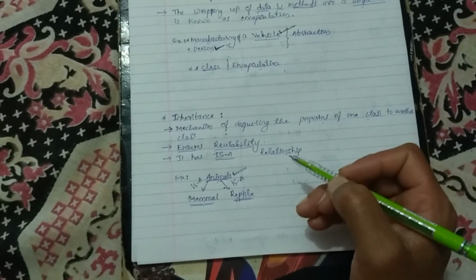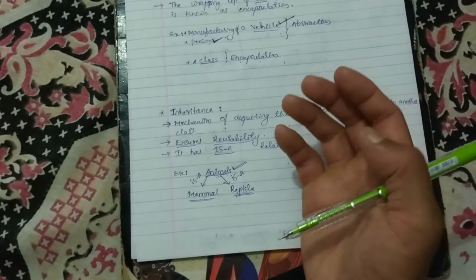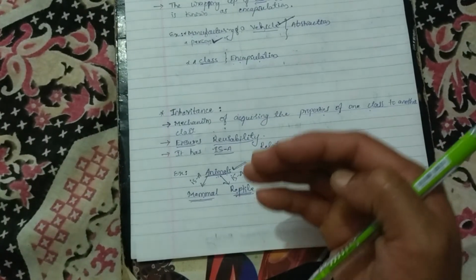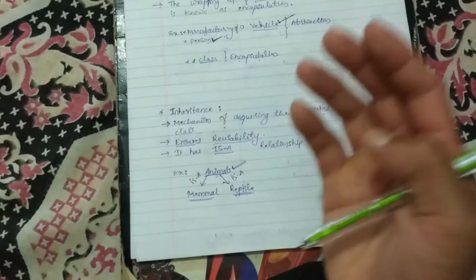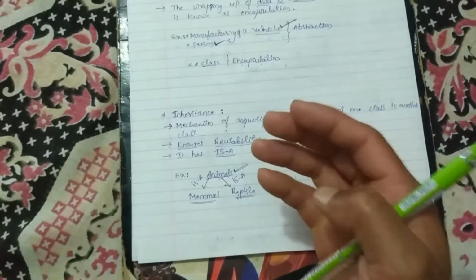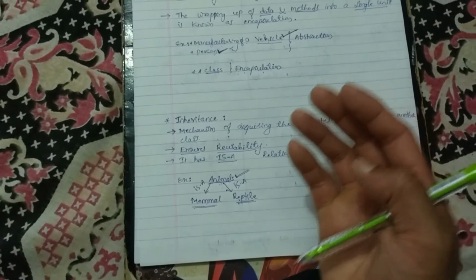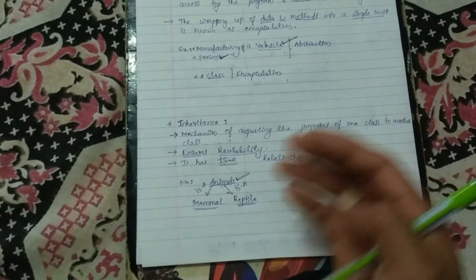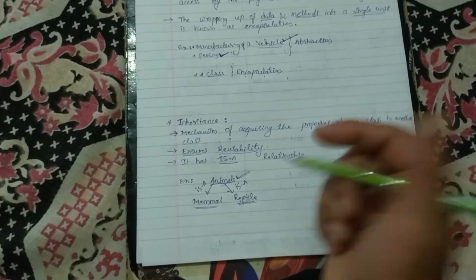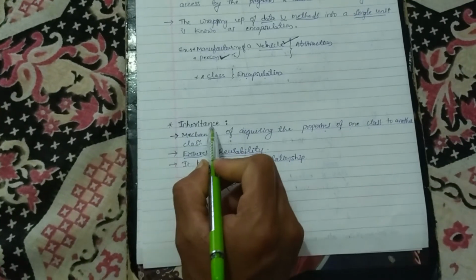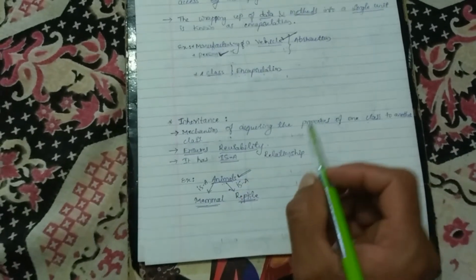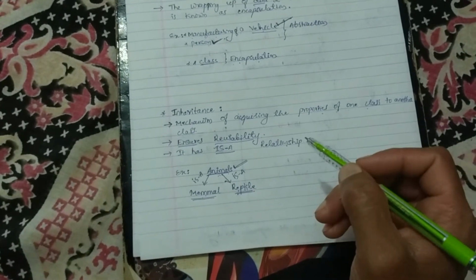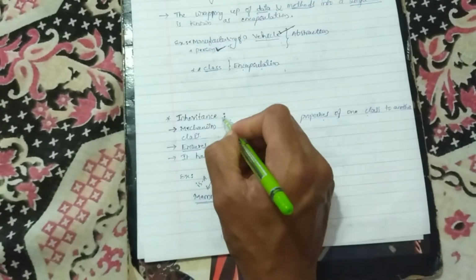That is nothing but we can inherit the properties of a parent class to its child class, or a subclass can inherit the properties of its parent class, or we can say a subclass can inherit the properties of its superclass. That is what inheritance is, the mechanism of acquiring the properties of one class to another class.